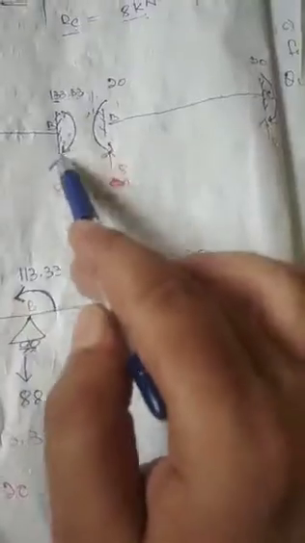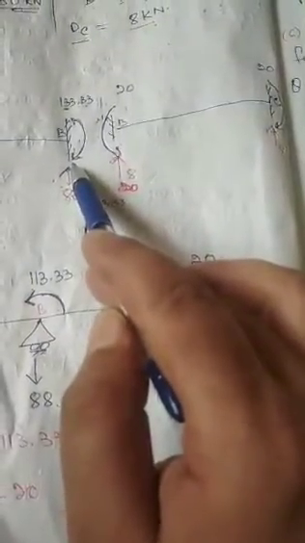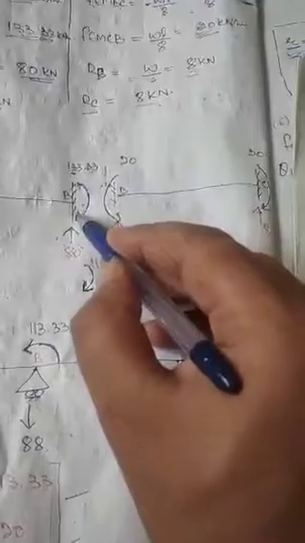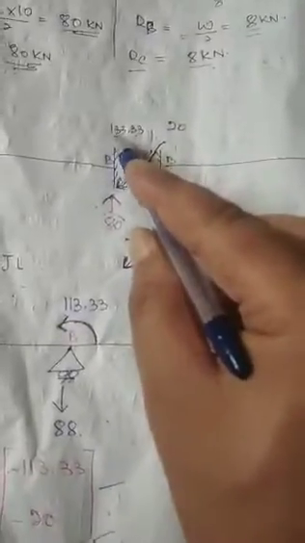Then for this portion, here VB is 80. Then QB is 133.33, but in clockwise direction, so take it positive: 133.33. This is the fixed end moment for span AB. So we are calculating here for the AB portion.